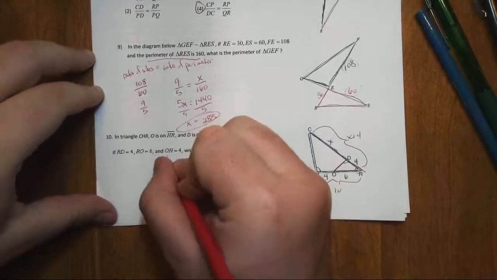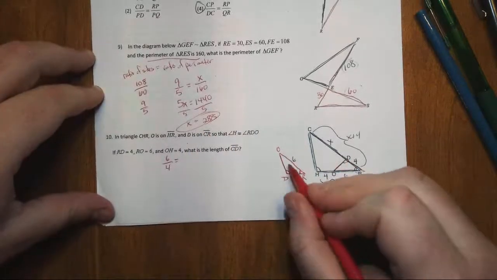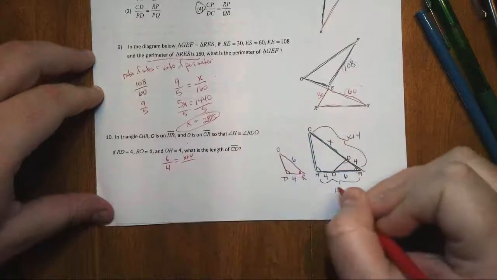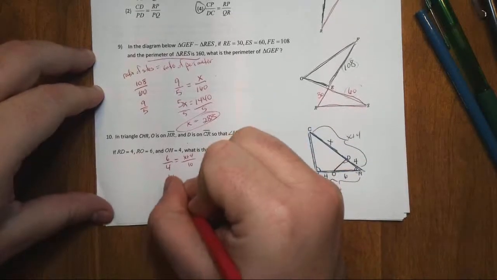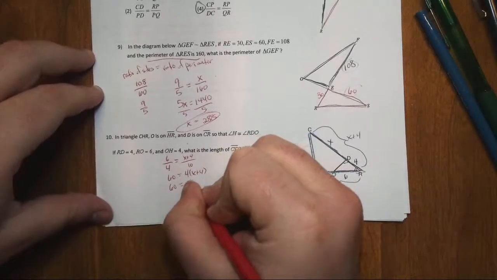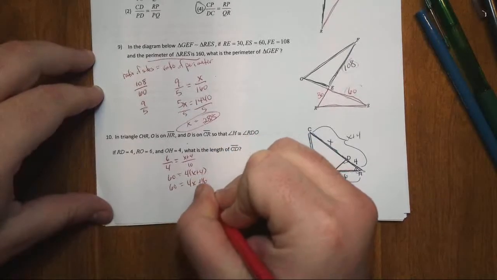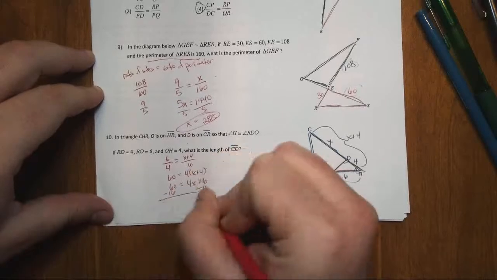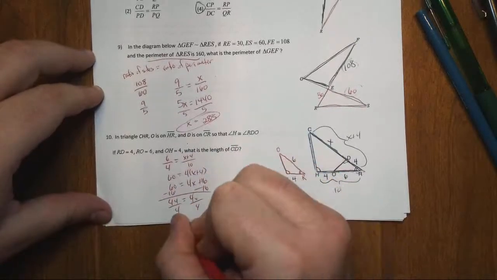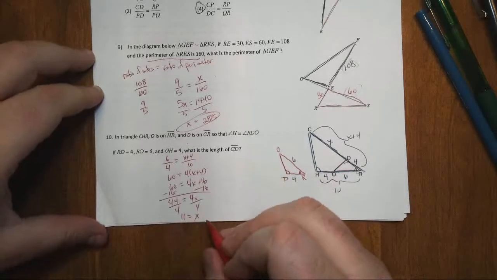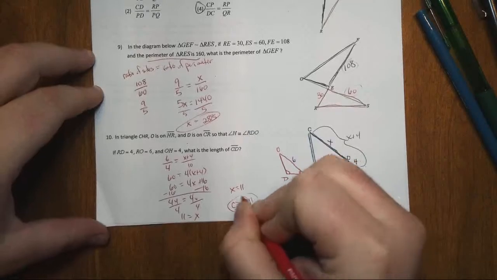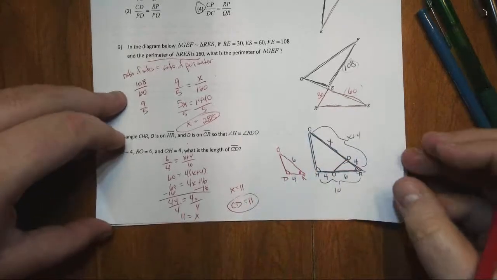So the ratio here would be 6 over 4 from this side equals X plus 4 over 10. Then we can cross multiply and get 60 equals 4 times X plus 4. So 60 equals 4X plus 16. We'll take away the 16 from both sides and get left with 44 equals 4X. Then when we divide by 4, that's where the 11 comes from, okay? So that's what's going on with that one.